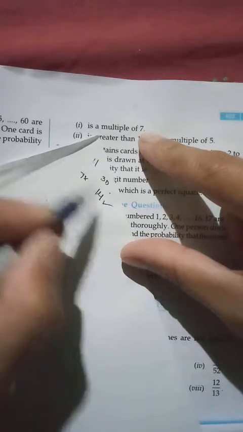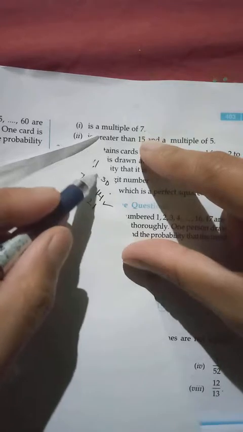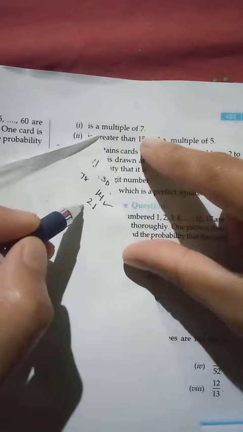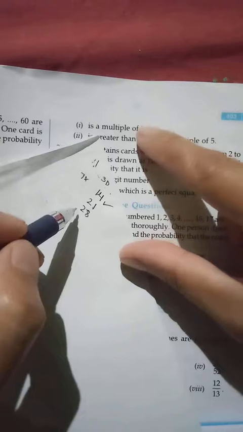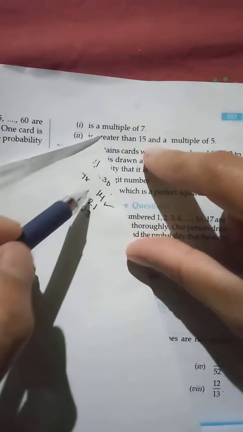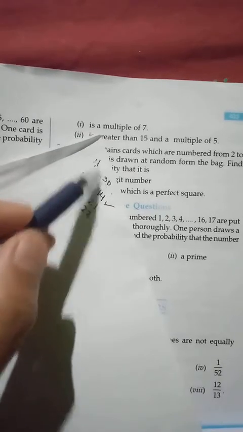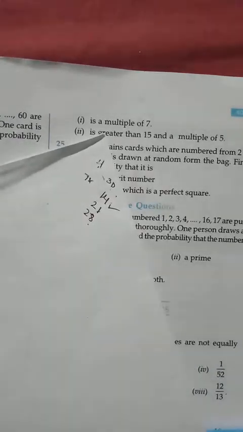7 times 1 is 7, that is less than 11, we cannot take. 7 times 2 is 14, that is between 11 and 30. 7 times 3, 21, that is between 11 and 30. 7 times 4, 28. 7 times 5, 35, that is more than 30. So the numbers which are multiples of 7 between 11 and 30 are 14, 21 and 28. So that means there are 3 such numbers.